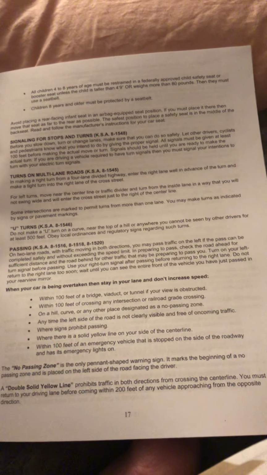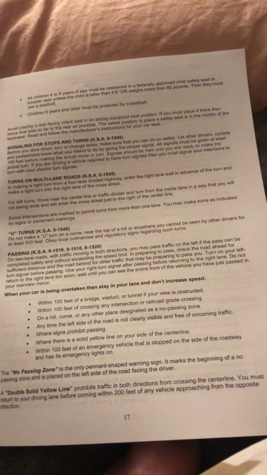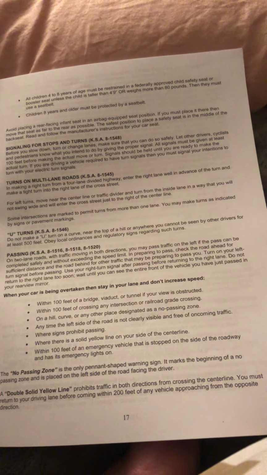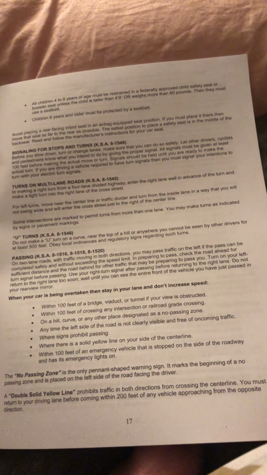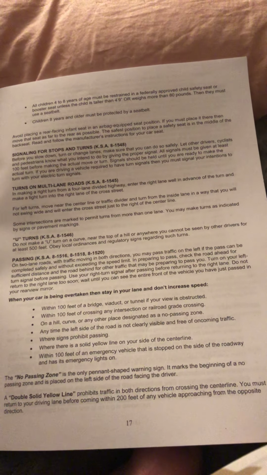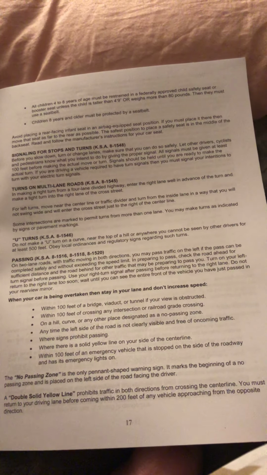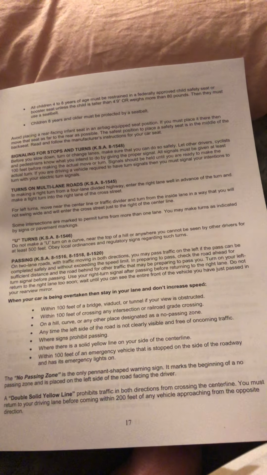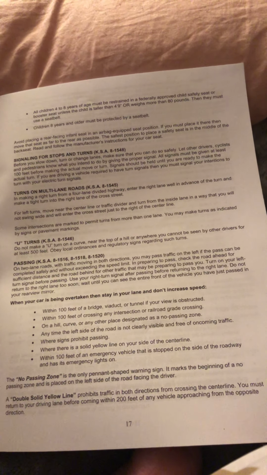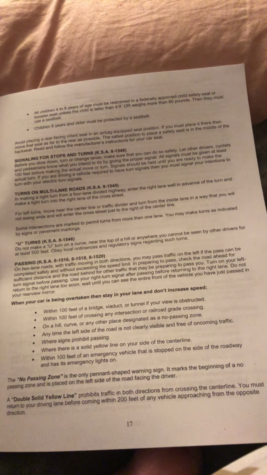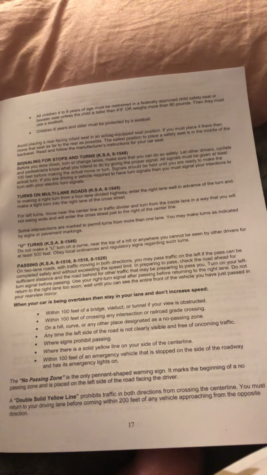Passing. On 2-lane roads with traffic moving in both directions, you may pass traffic on the left side if the pass can be completed safely and without exceeding the speed limit. In preparing to pass, check the road ahead for sufficient distance and the road behind for other traffic that may be preparing to pass you.